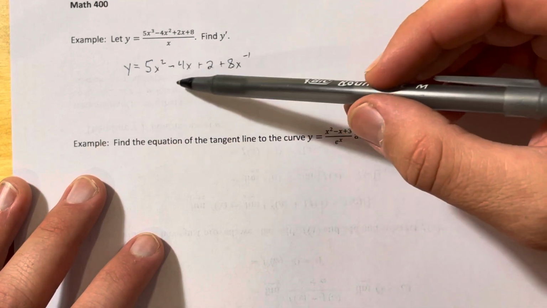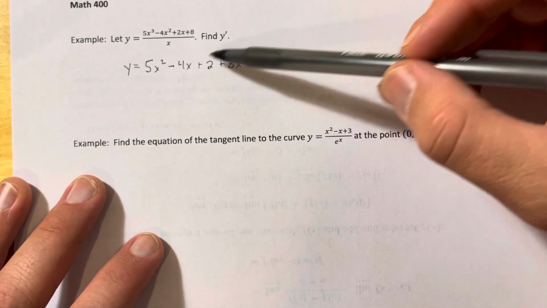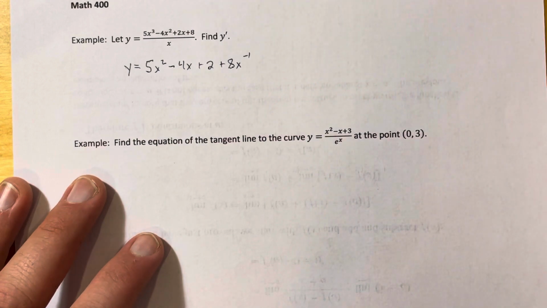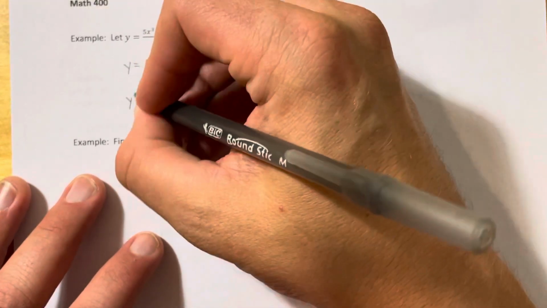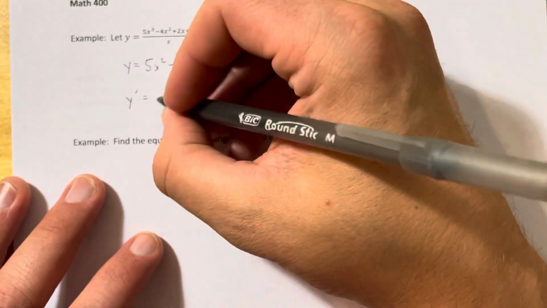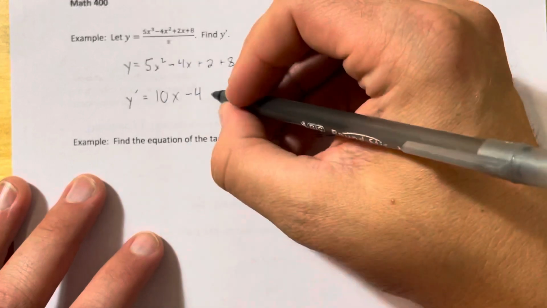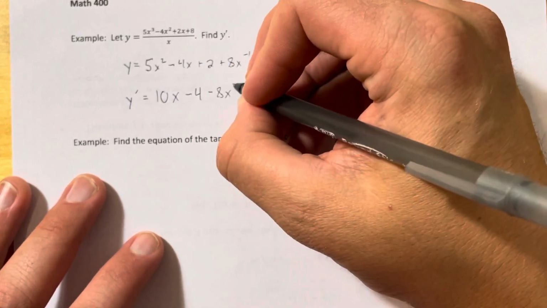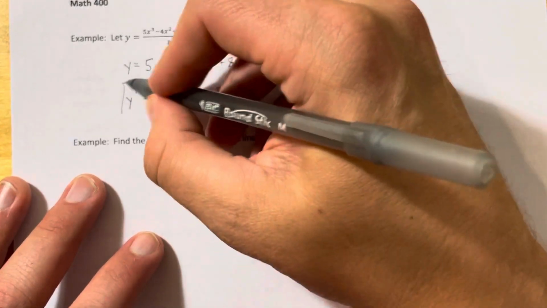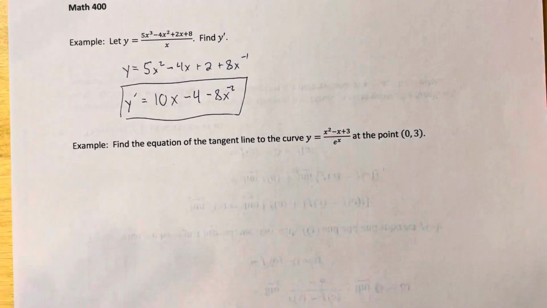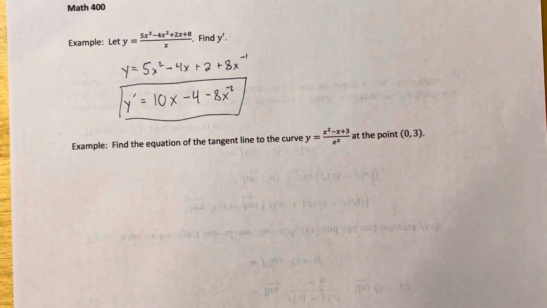It looks like a sum and difference of power functions as well as a constant function here, which are much easier to deal with. So taking the derivative now, y prime is just going to equal 10x minus 4 minus 8x to the negative second power. Notice I was able to do that much more quickly by simplifying first.